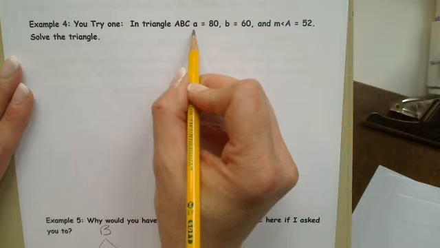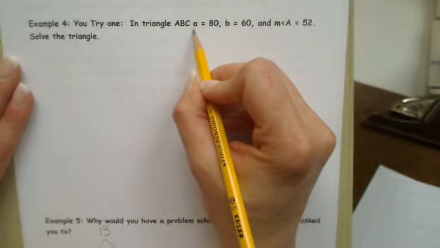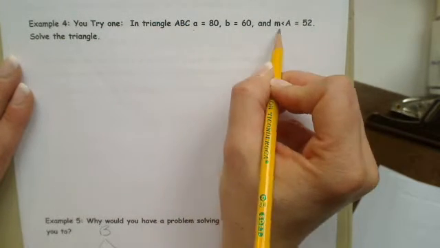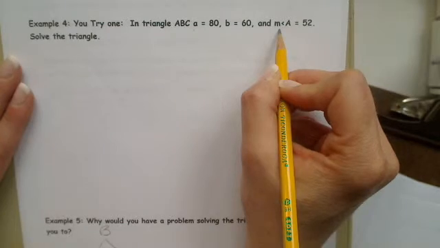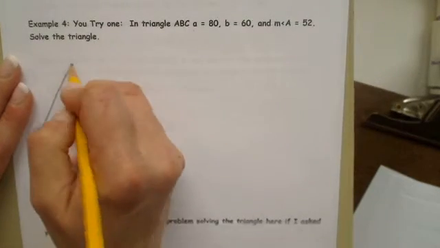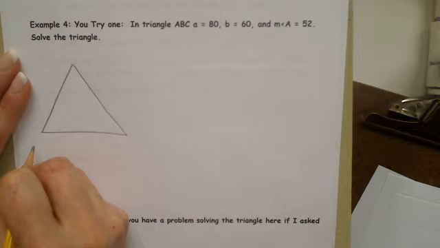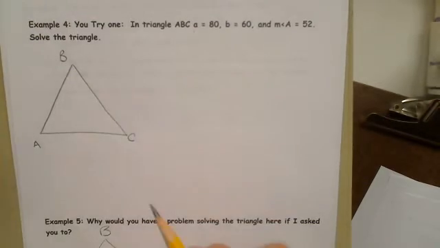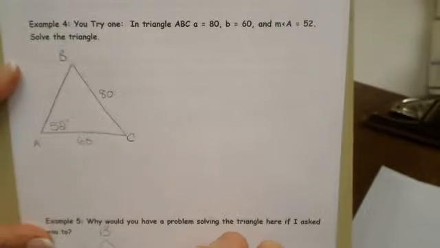Triangle ABC, a is 80, b is 60, and angle A is 52. All right, so a is 80, b is 60, measure of angle A is 52.